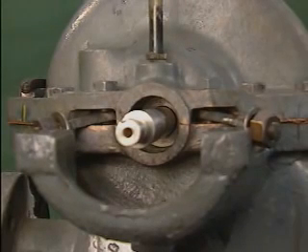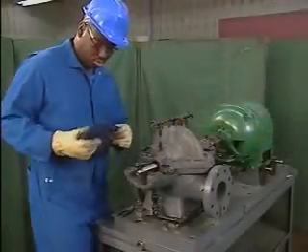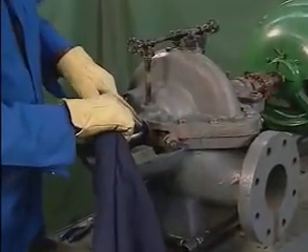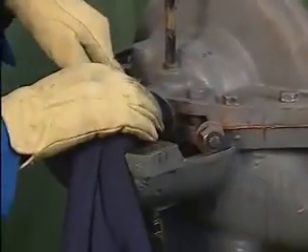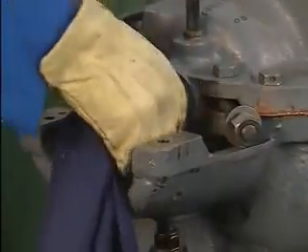In this part, we'll see how packing can be installed. We'll use this pump as an example with the old packing already removed from its stuffing box. Before installing the new packing, the mechanic cleans the shaft and the stuffing box. Any foreign material that's left on the shaft or in the stuffing box could damage the new packing.